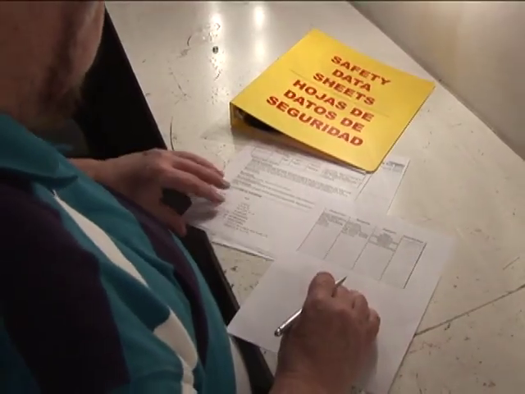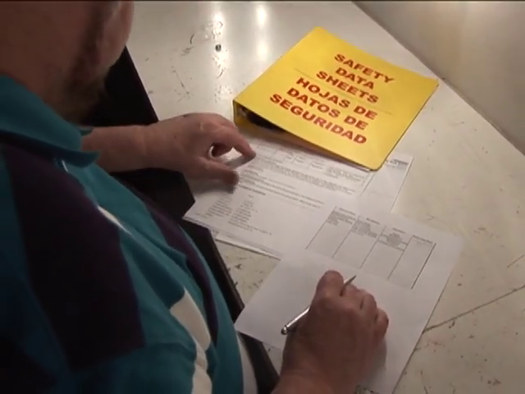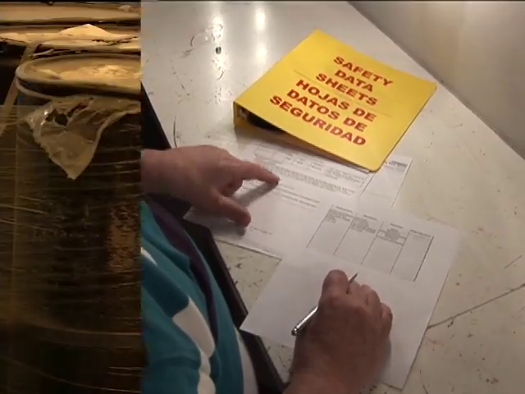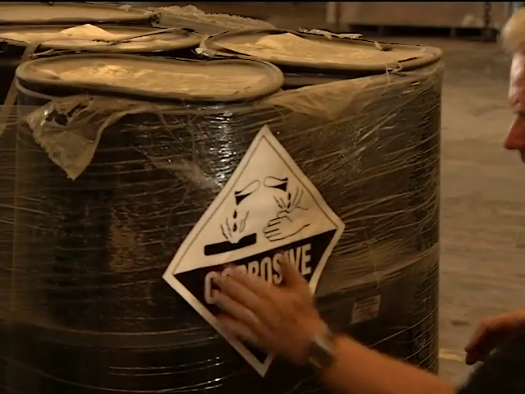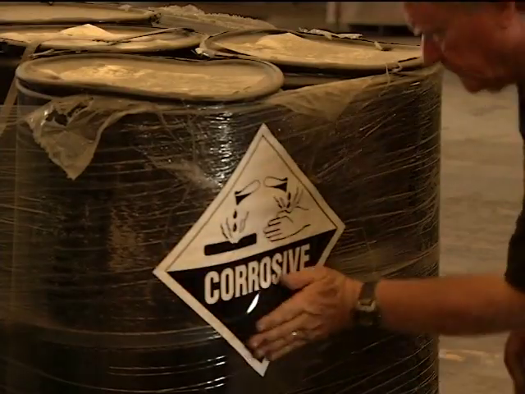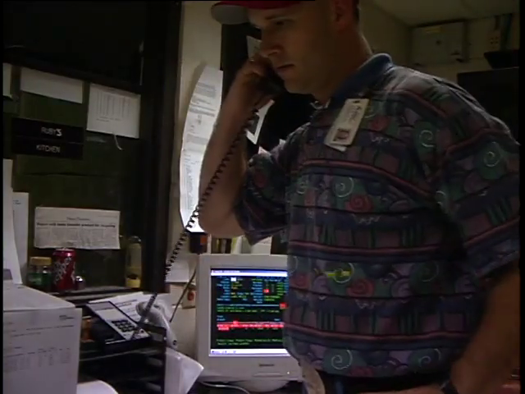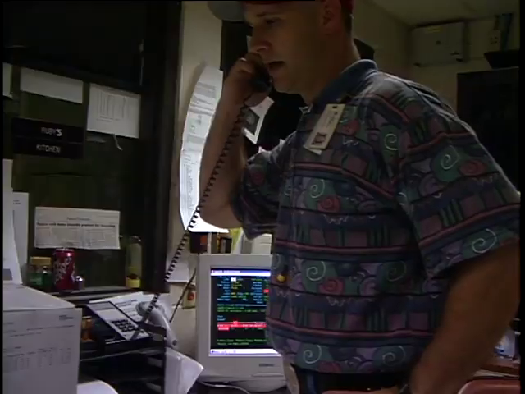Employers should prepare a list of all hazardous chemicals in the workplace and check it against the collected SDSs. If there are hazardous chemicals used for which no SDS has been received, the employer must contact the supplier, manufacturer, or importer to obtain the missing SDS.